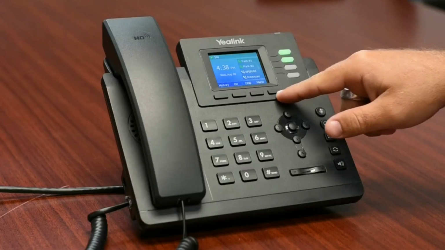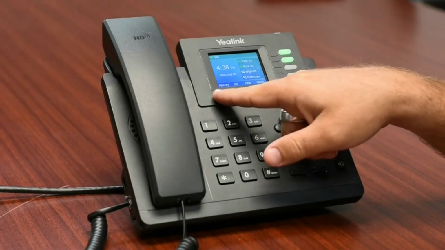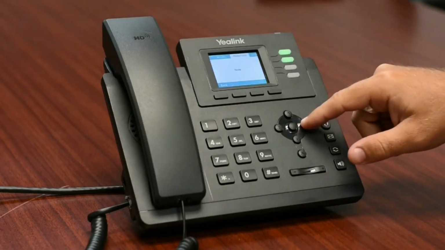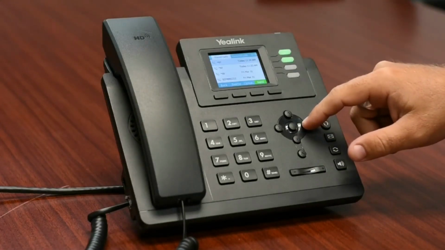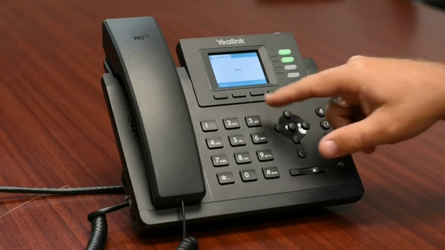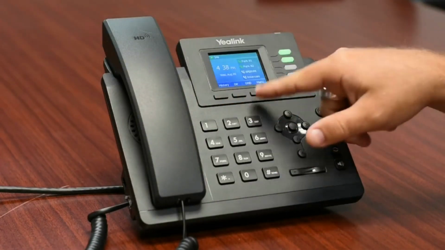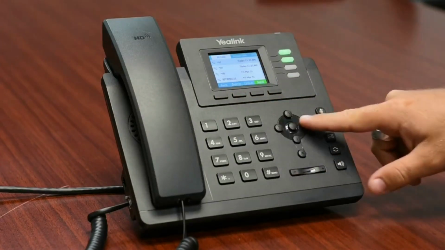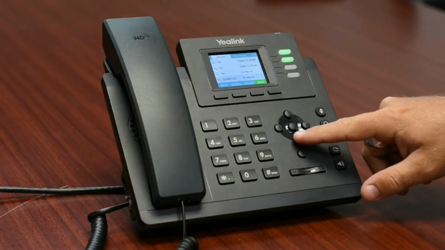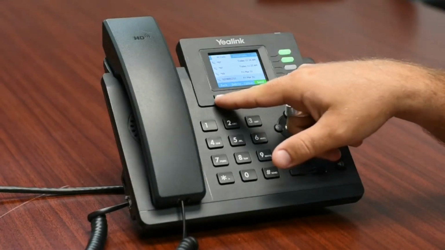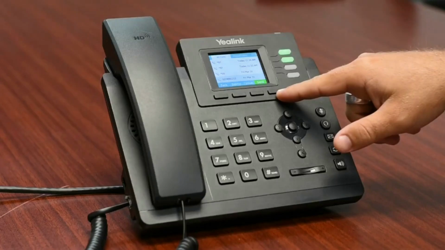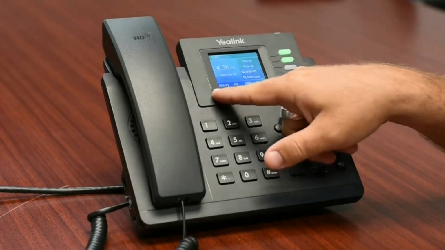If I wanted to go into the history of my phone, simply press the history soft key and I can view all calls, missed calls, placed calls, received calls, and forwarded calls. That's just from my phone. Also within history, you have the ability to scroll up and down to view. And from here you'll notice my soft keys have changed: back, delete, options, or send, which places the call.